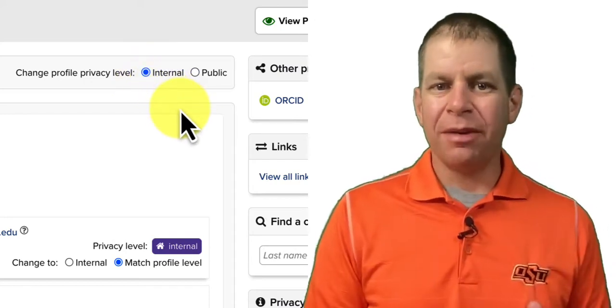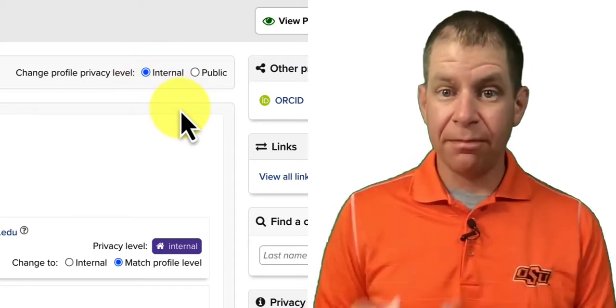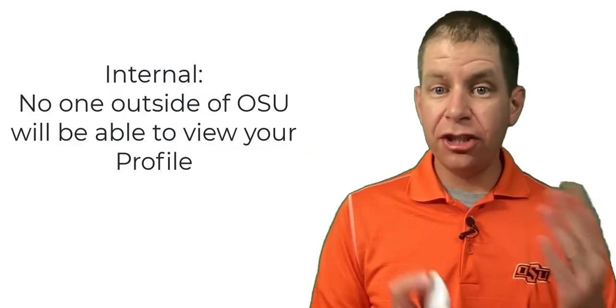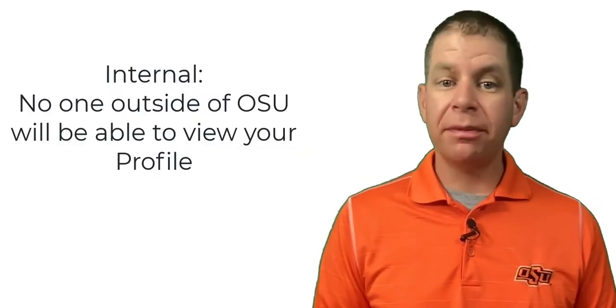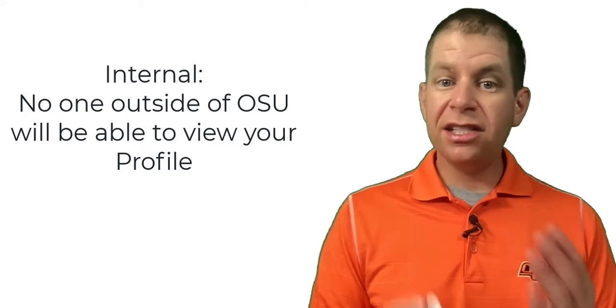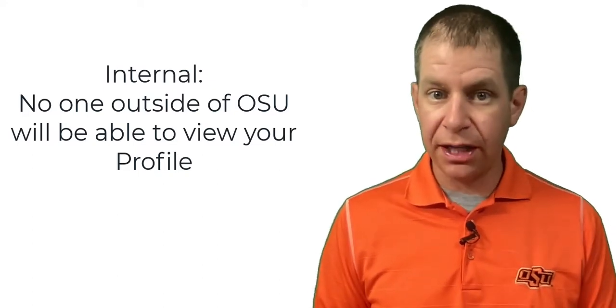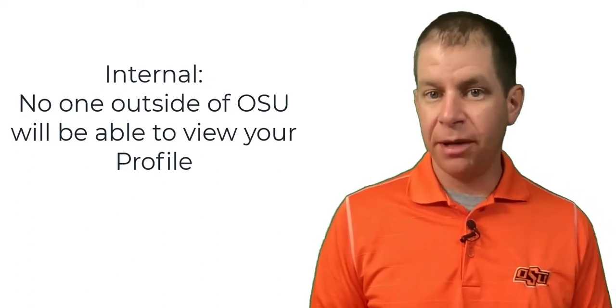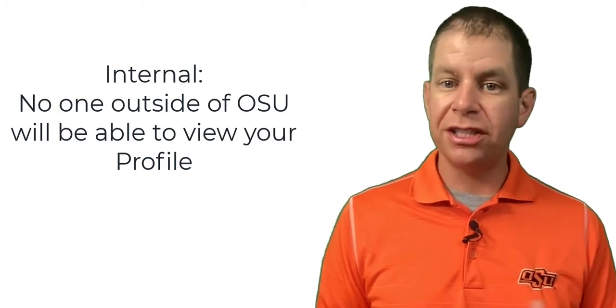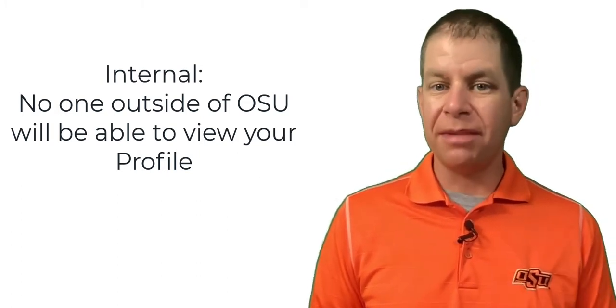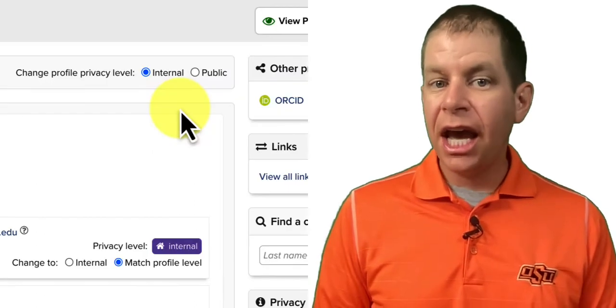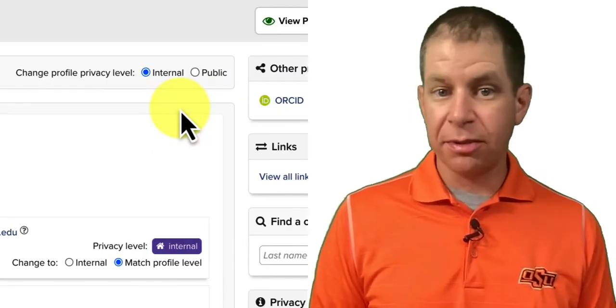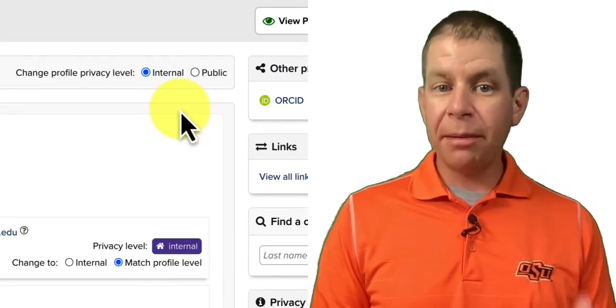So let's talk about what the difference is between internal and public. When your profile is set to internal, no one outside of OSU will be able to see anything you put on it. This is useful if you're still building your profile and you aren't ready to make information available to the public, or if your areas of research deal with sensitive topics that you'd rather not be seen by the general population.